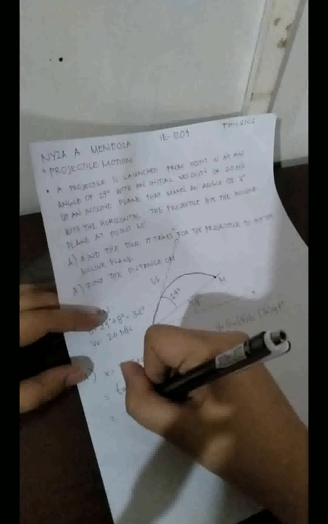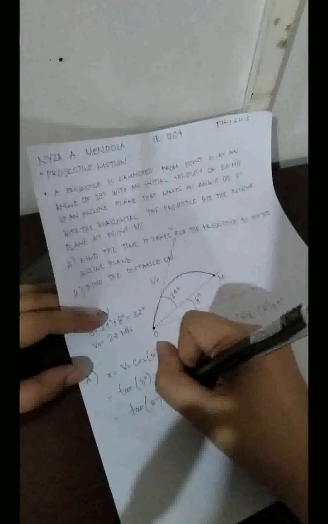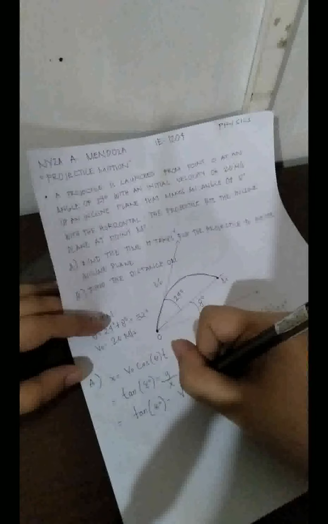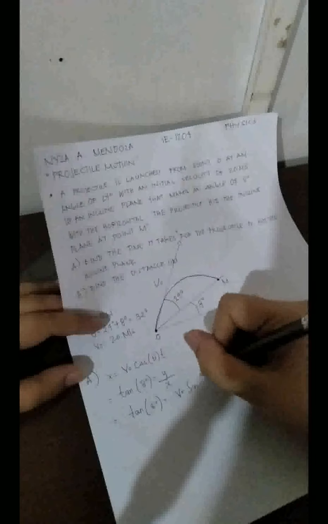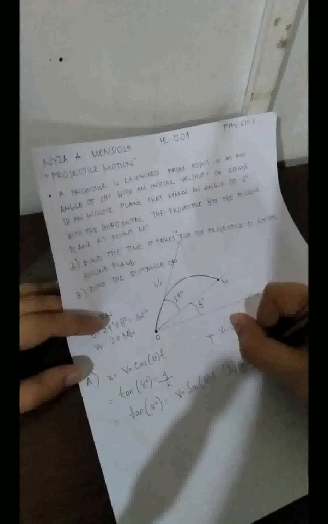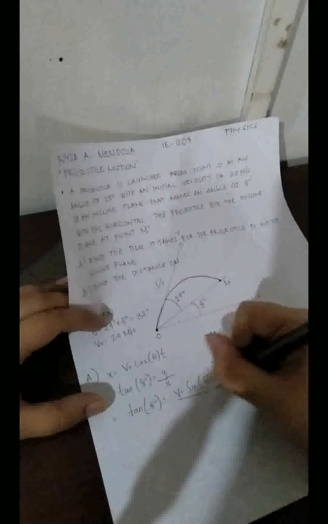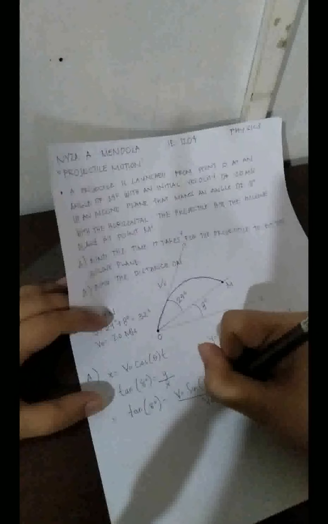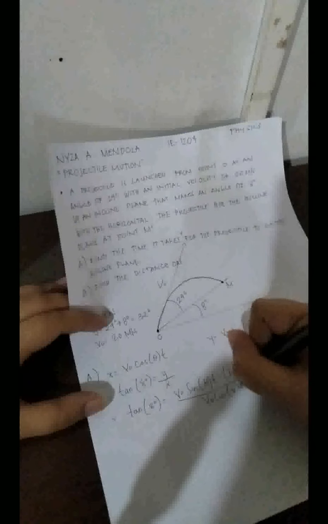Which is tan 8 degrees equals y, which is VO sine angle t minus 1/2 g t squared, all over VO cos angle t.